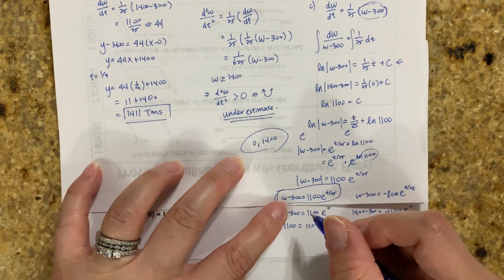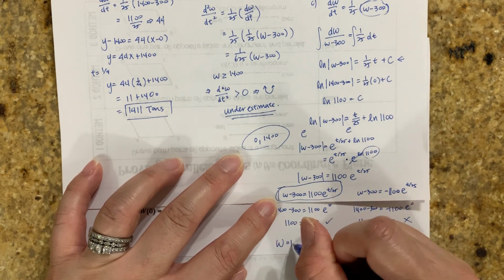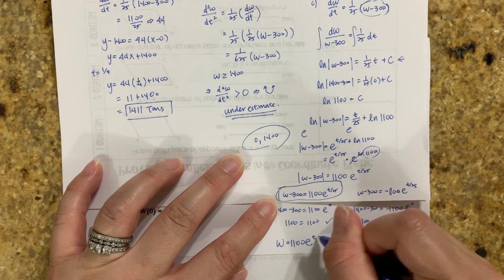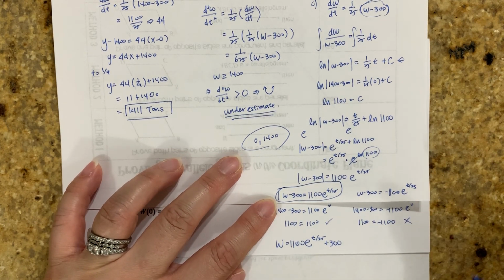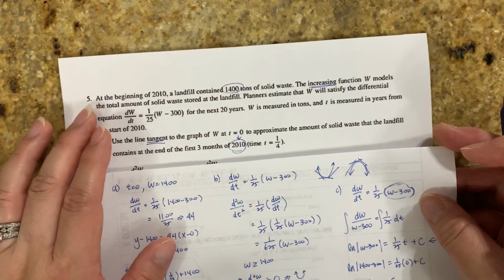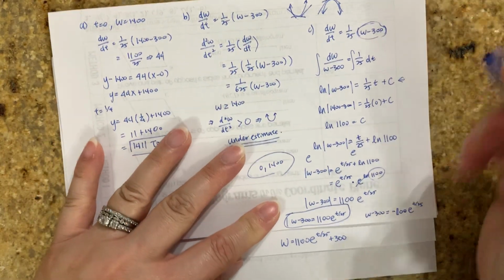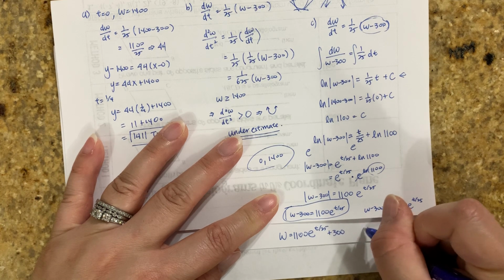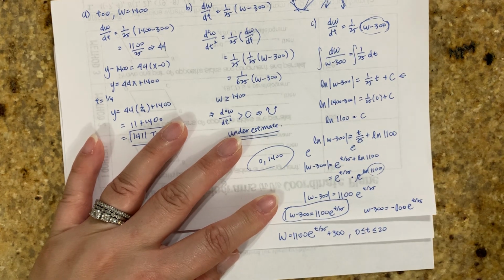So last but not least, let's move the 300 over. So your official equation is w equals 1100 e to the t over 25 plus 300. All right, and don't forget though, your problem did say something about for the next 20 years. So this is restricted. So your t is only good for 20 years. Okay, and that's it.